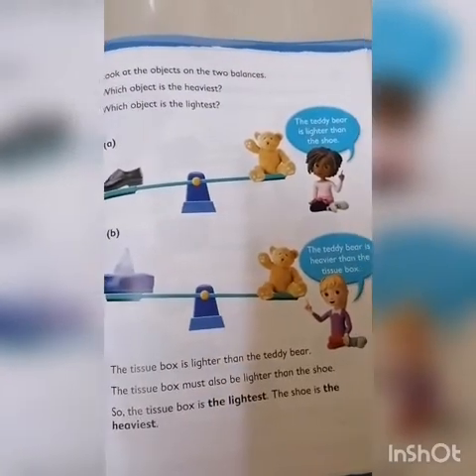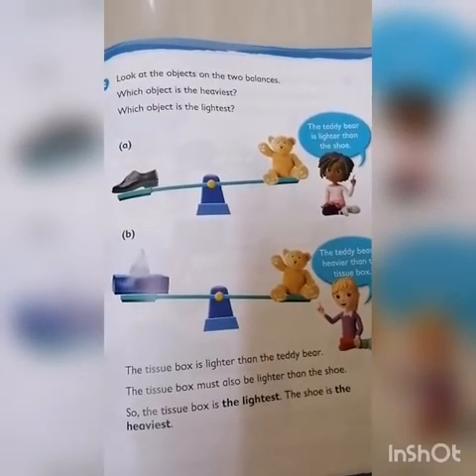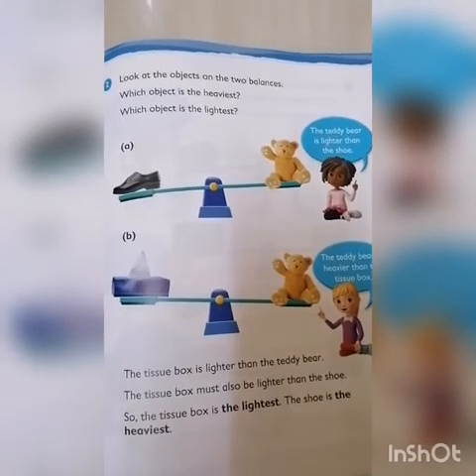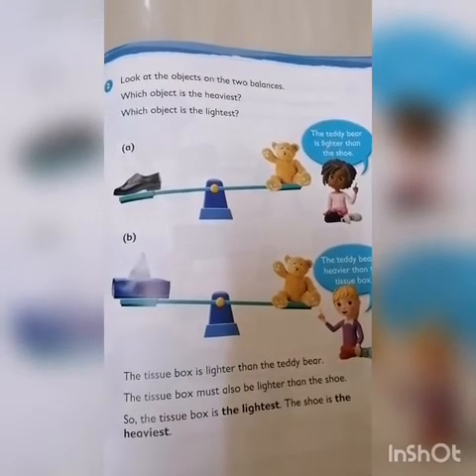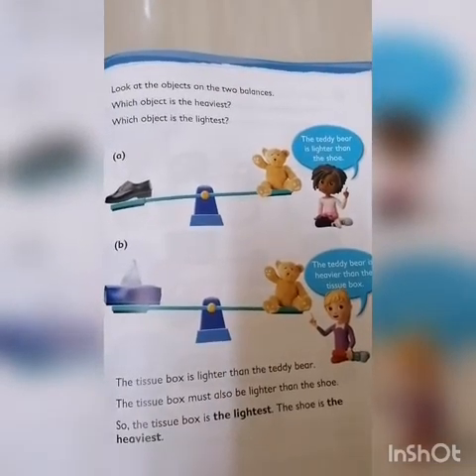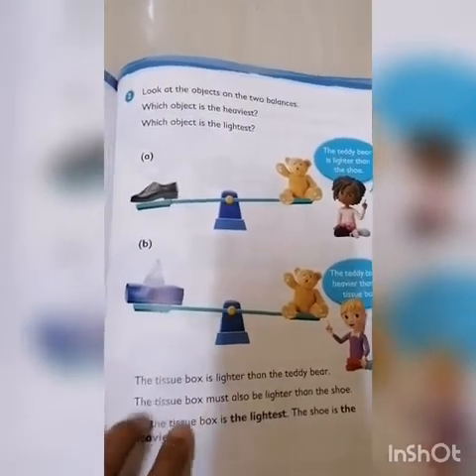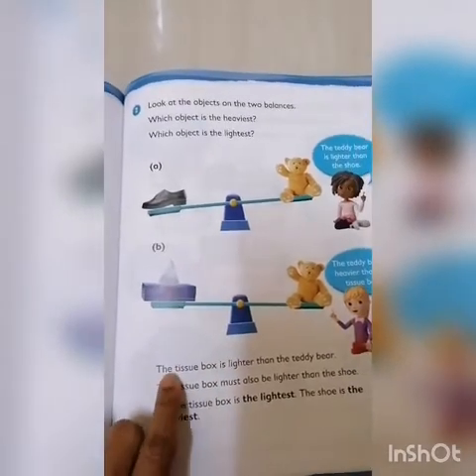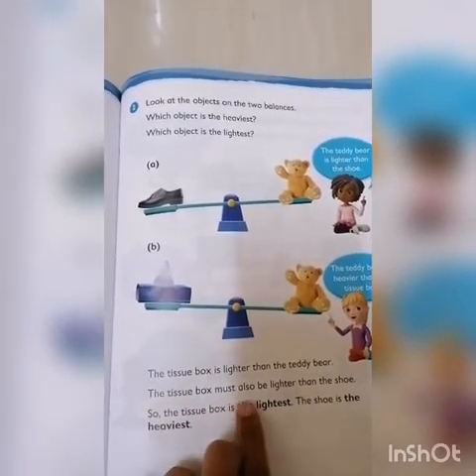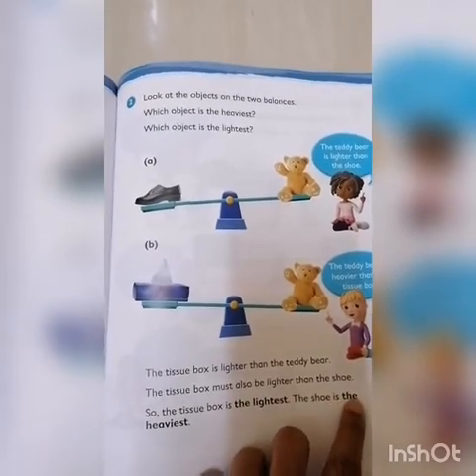Let's have a look at these. Teddy bear and the shoe. The teddy bear is lighter than the shoe. Now the teddy bear is heavier than the tissue box. The tissue box is lighter than the teddy bear. The tissue box must also be lighter than the shoe.